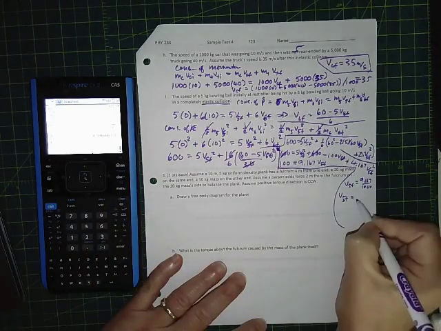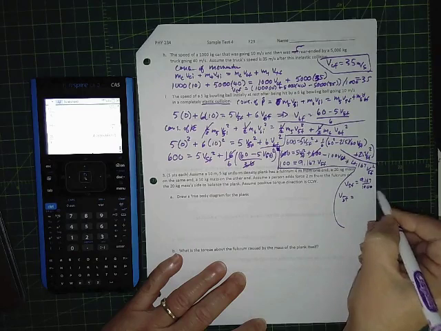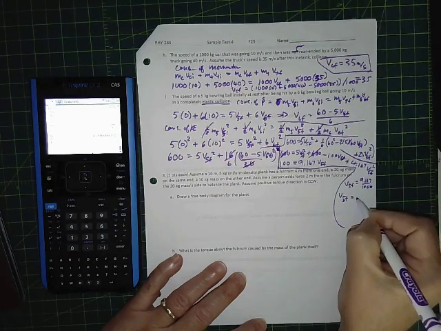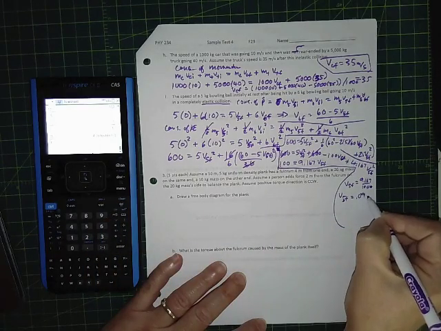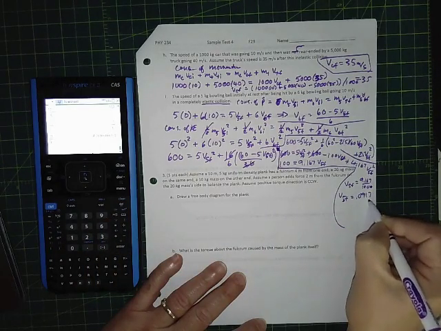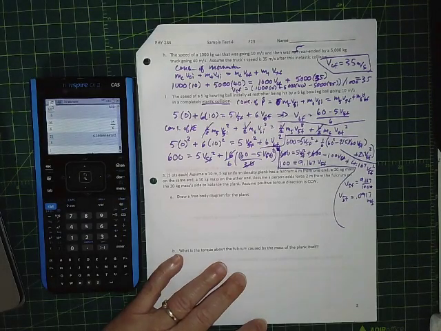Which is, over 100. So, I don't know, 0.0917 meters per second. Which is not what I got before.